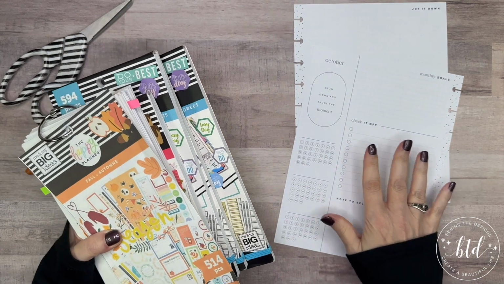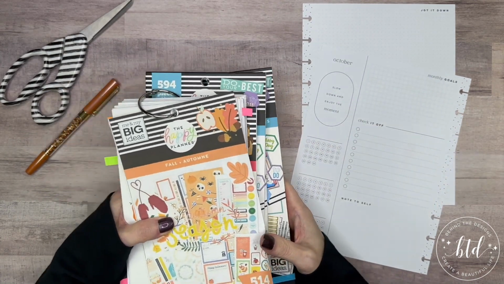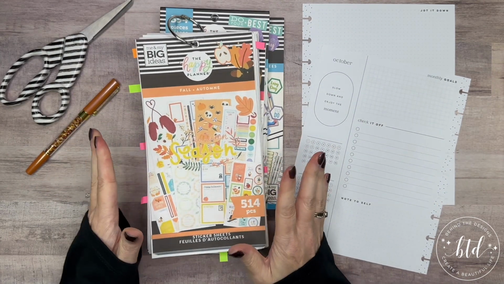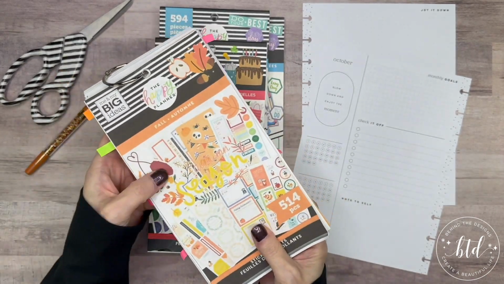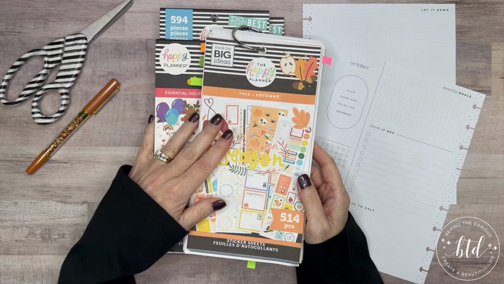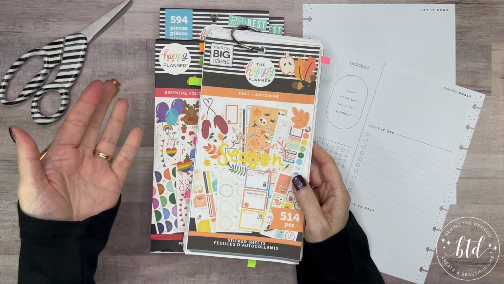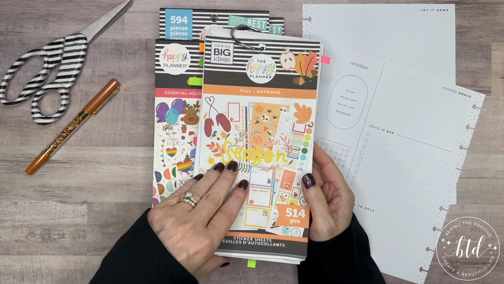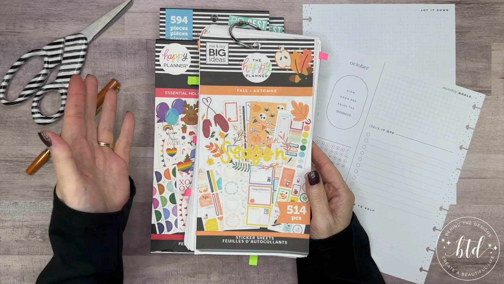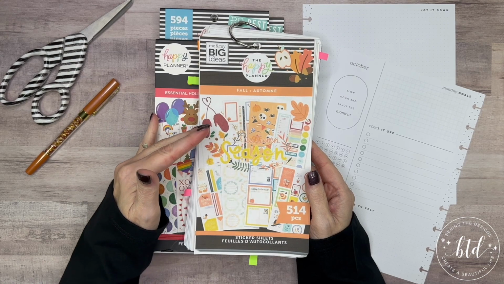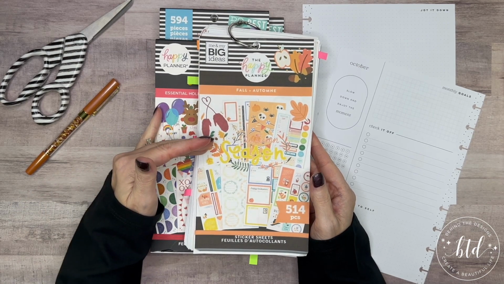So for this page or pages, I have a couple different books. I've got, of course, the fall book. If you haven't caught my past two videos, or if you have, you will have noticed that I've been using this book mainly because I am sticking with a theme, and I'm going to use my stickers.